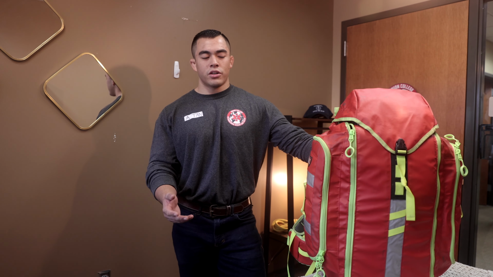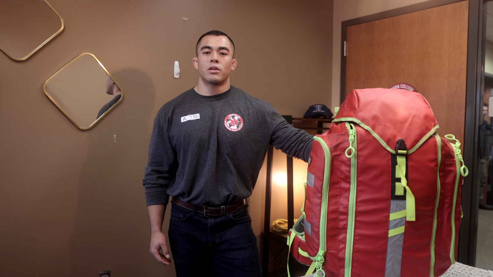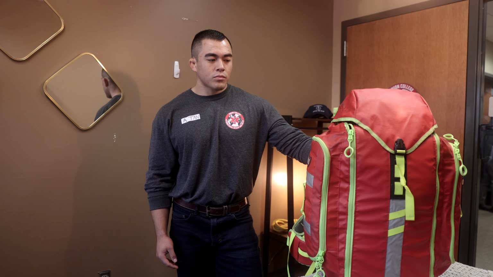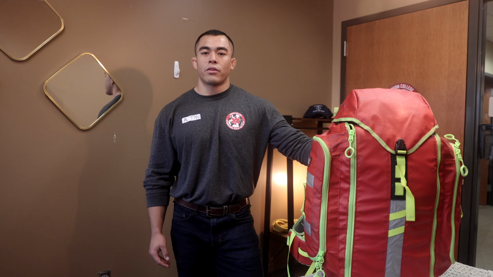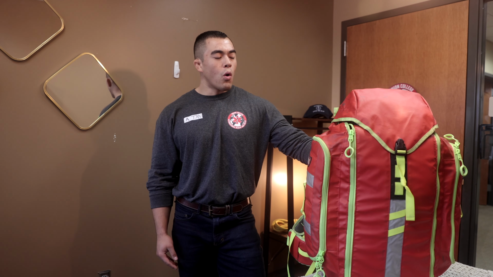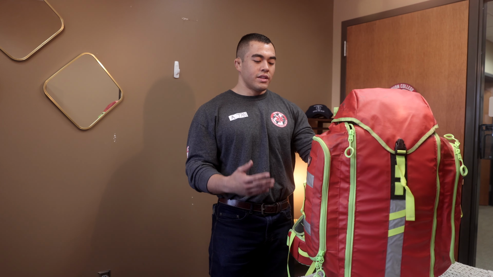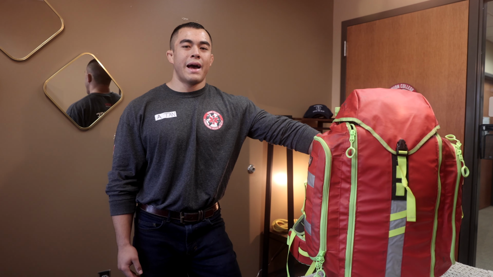Being the medical team manager, I was in charge of setting up our bags, getting feedback on it from our medical direction, as well as some of our higher level providers here at the program. With that being said, I'll go over our bags. So this is the Stat Pack. I believe it's the G3 backup model.